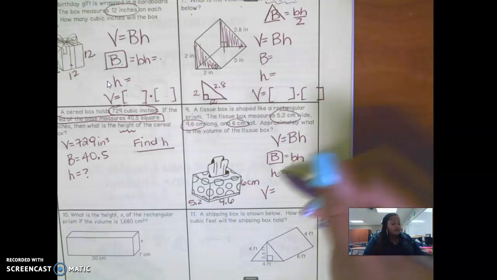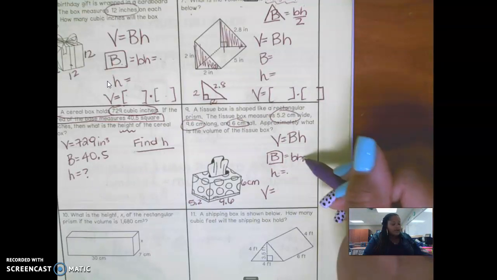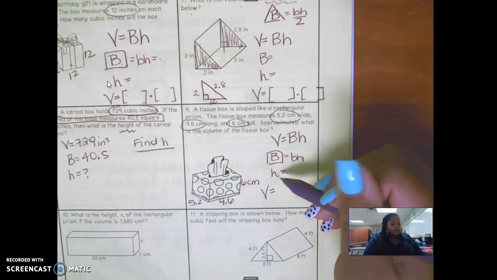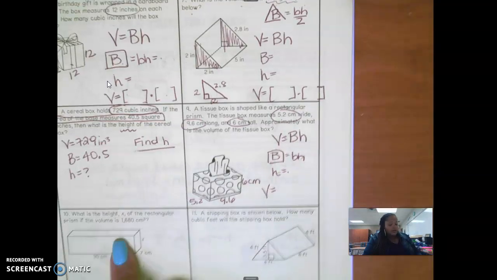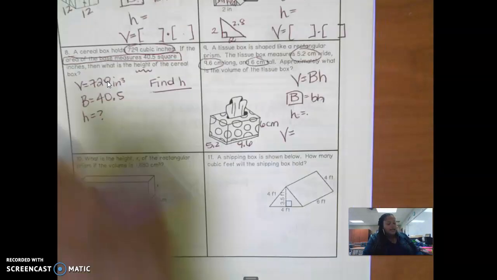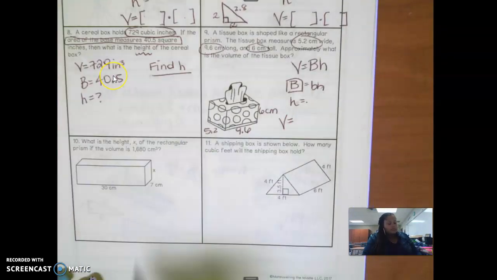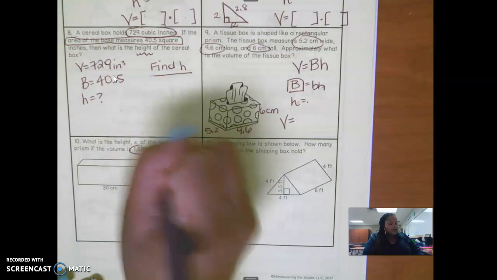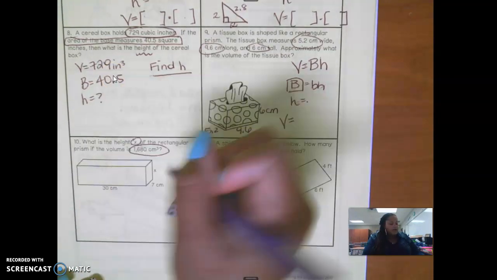These two h's are different. This is the height of the base. This is the height of the prism. Gotta know the difference. Down here, what is the height, x, of the rectangular prism if the volume is 1680 cubic centimeters? I need x.